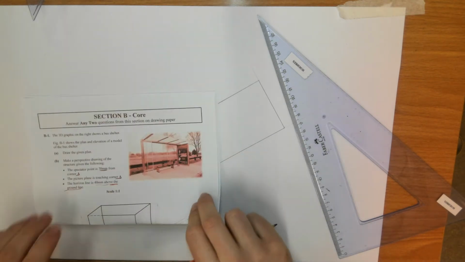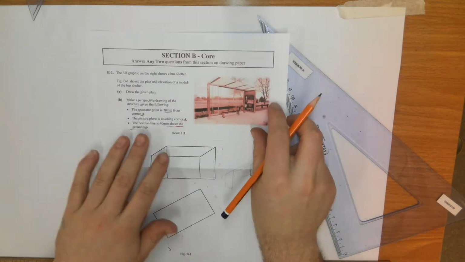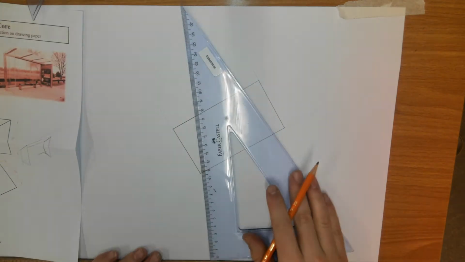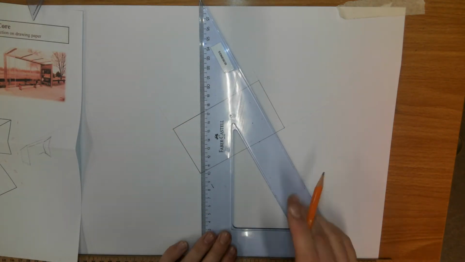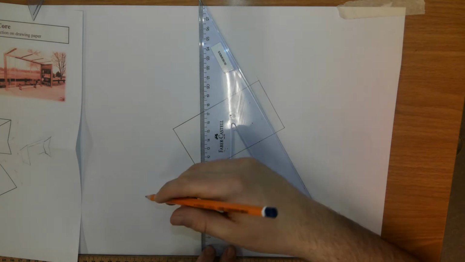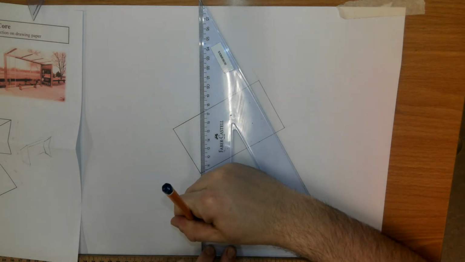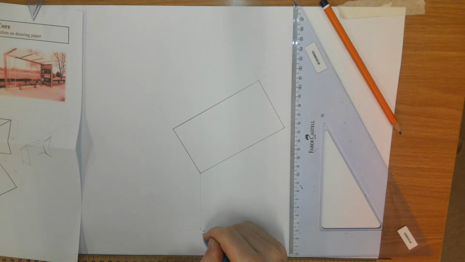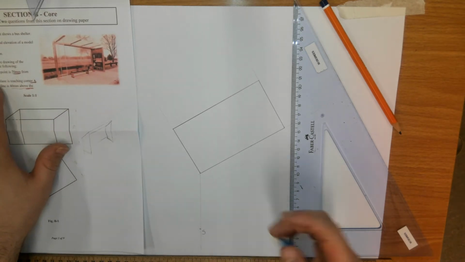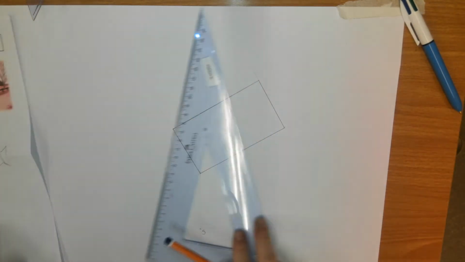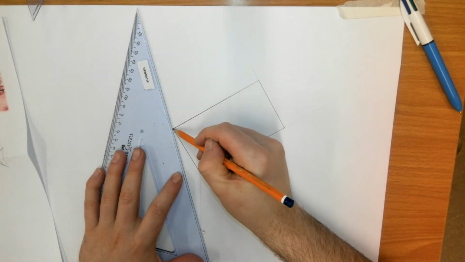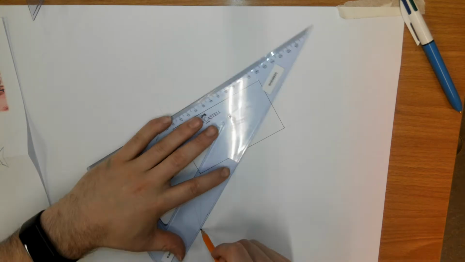Okay, so we'll start constructing it there. The spectator is 70 millimeters from corner A and it's straight down. So we're just going to draw a line straight down and mark 70 millimeters. So that's the spectator. Okay, now the picture plane is touching corner A. So we're going to join S to the outermost corners.